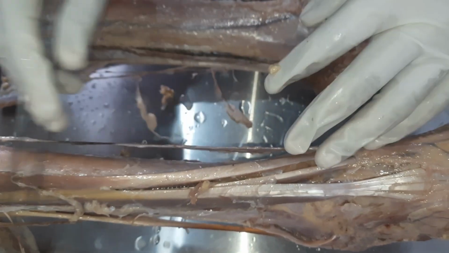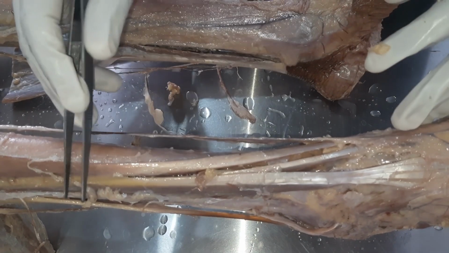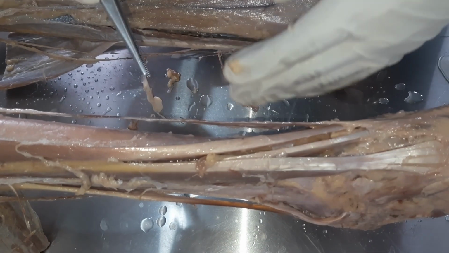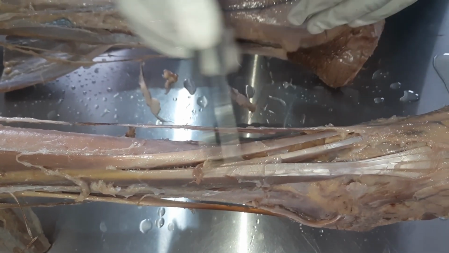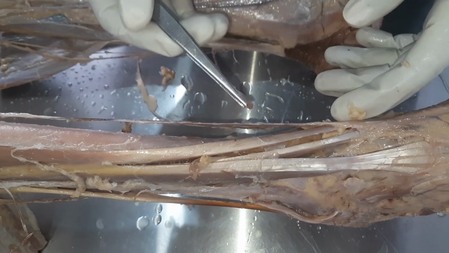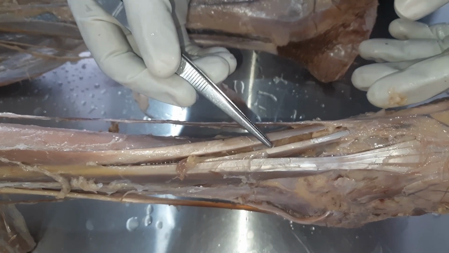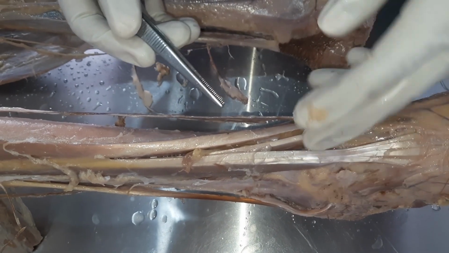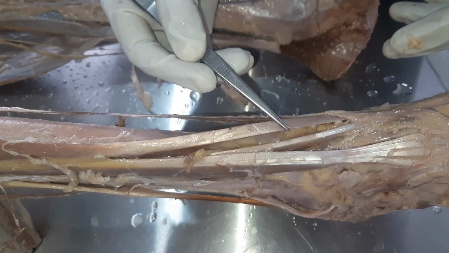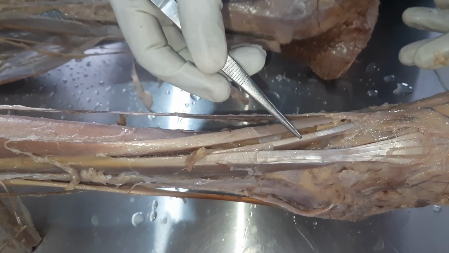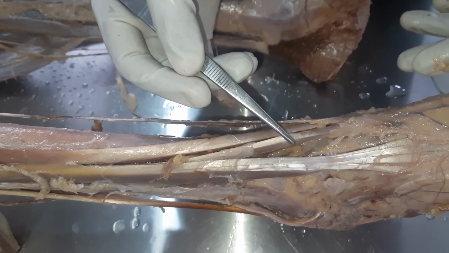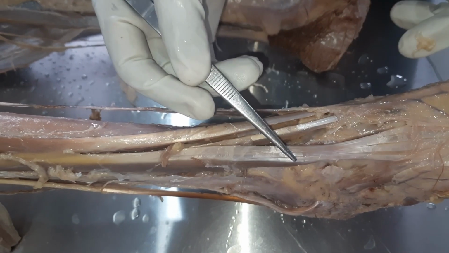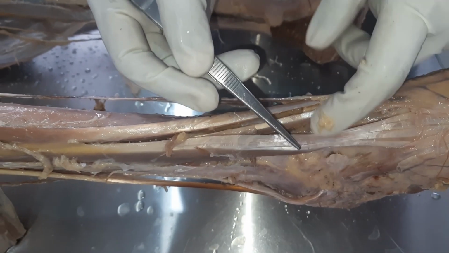So this is anterior compartment of leg in another specimen. Lateral, medial, inferior, superior. So the muscles are from medial to lateral, tibialis anterior, extensor hallucis longus, extensor digitorum longus.